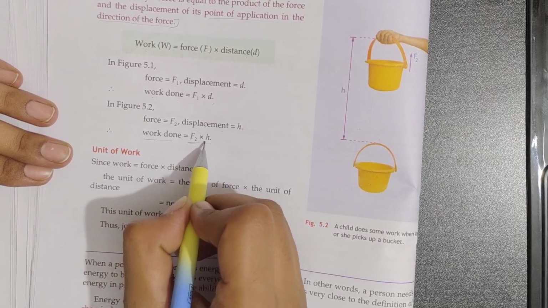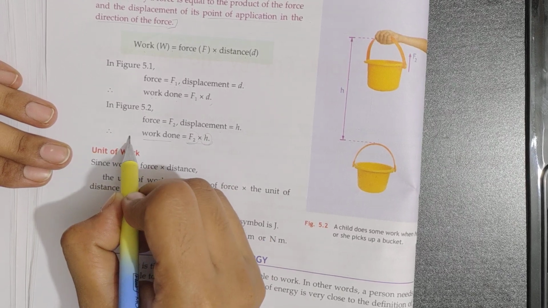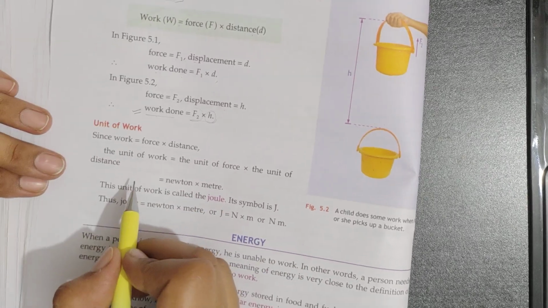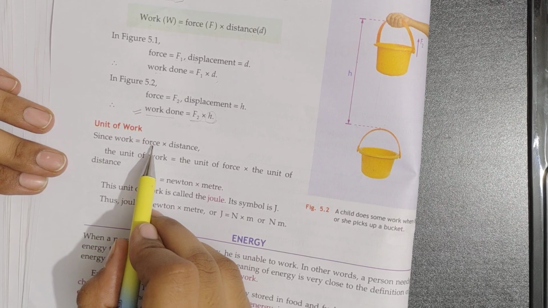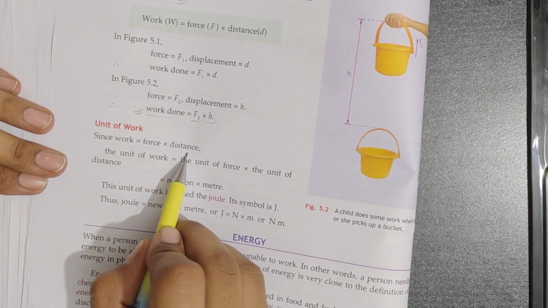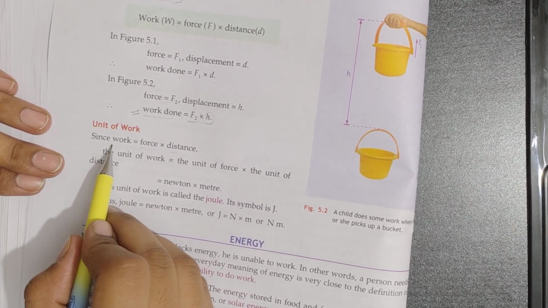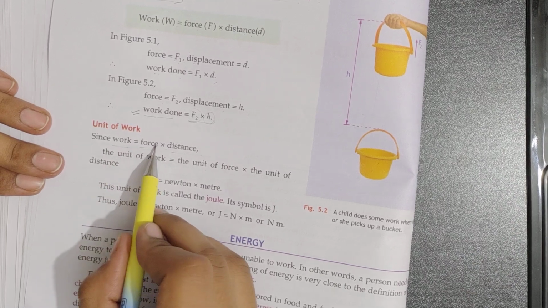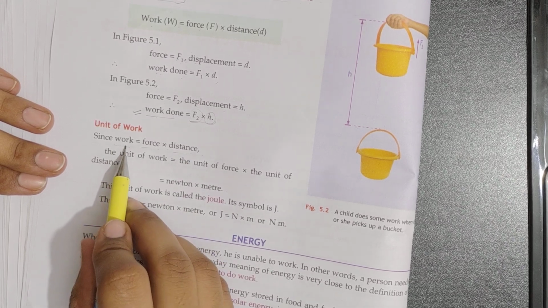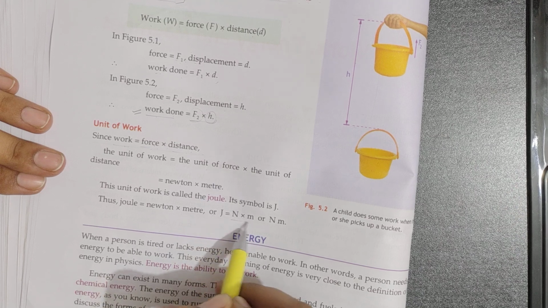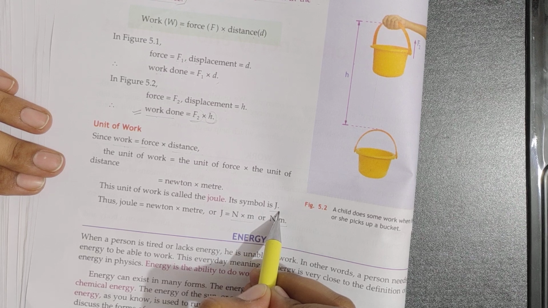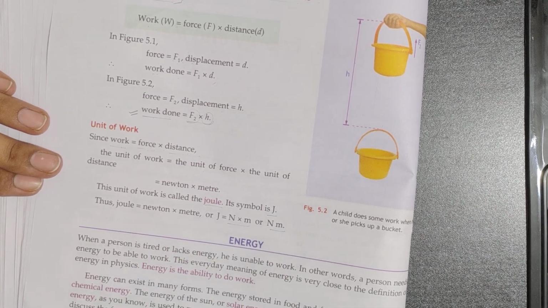After finding the numerical values for these two, we are able to find the numerical value along with the unit for work done. Now, what is the unit of work done? As work is equal to force multiplied by distance, the units of force and distance multiplied together will give us the units for work. What are the units of force? It is Newton. Distance, it is meter. So the unit of work is Newton meter, or joule, having the symbol J. Done. This is the joule here.